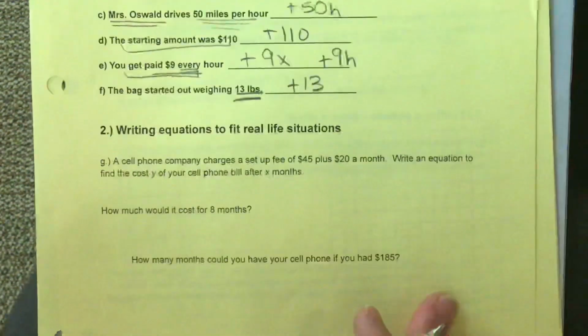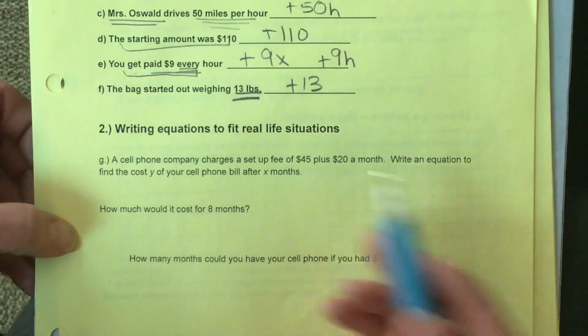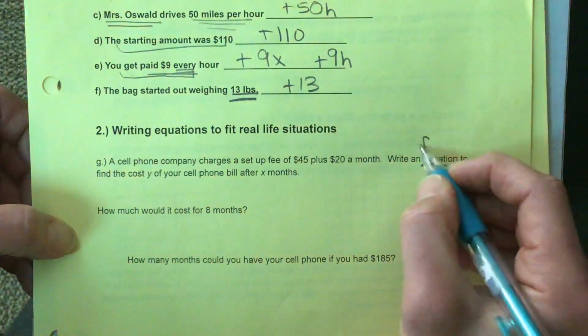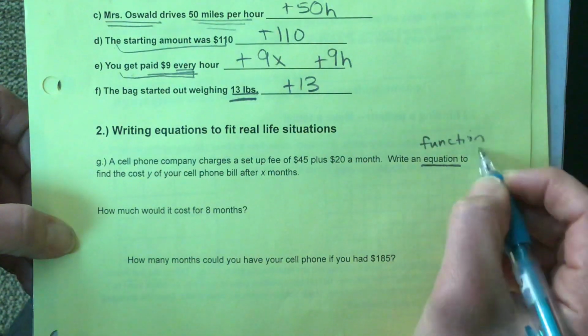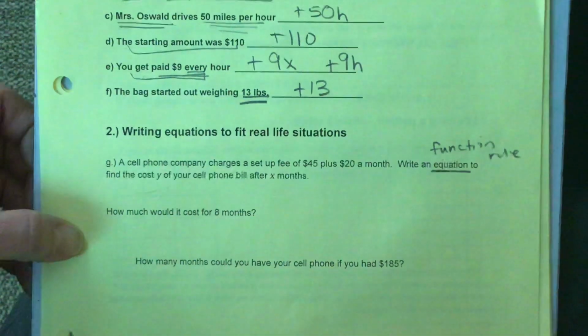So now we're going to jump into this word problem. A cell phone company charges a setup fee of $45 plus $20 a month. Write an equation, this is also called a function rule, to find the cost y of your cell phone bill after x months.